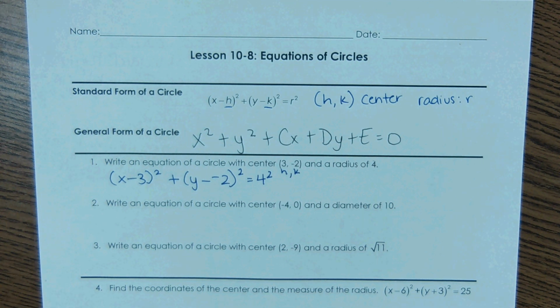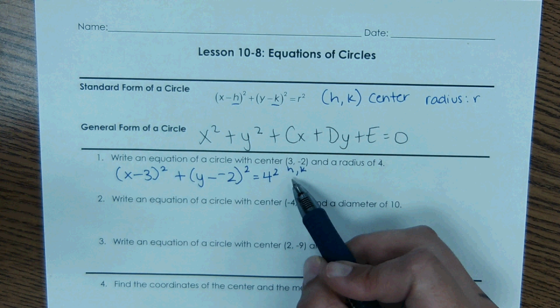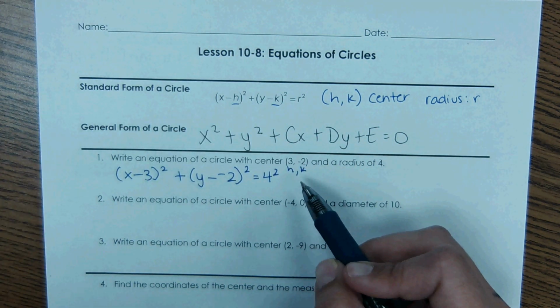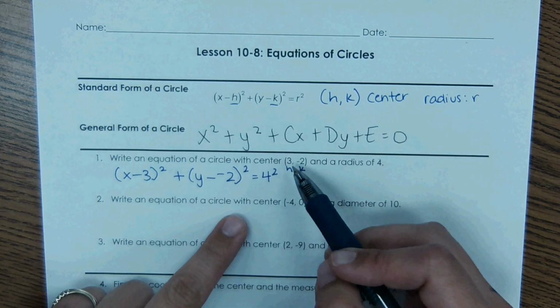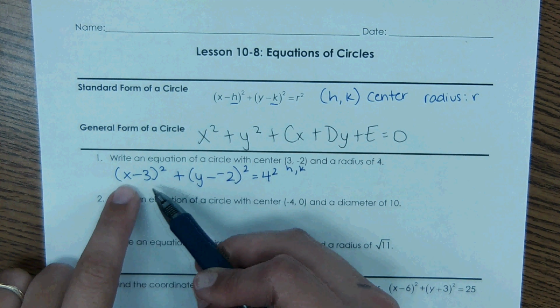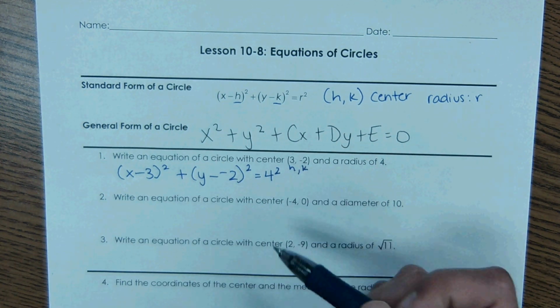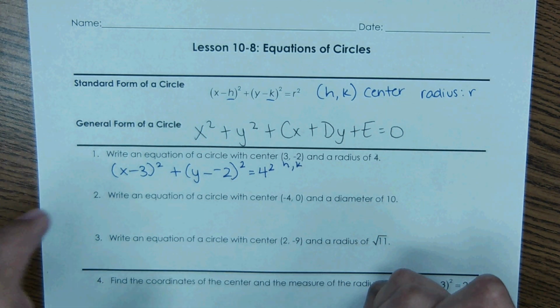I remember when I was in school, the H and K kind of gets confusing. It's like, which one's H, which one's K? Something that can help is if it's in alphabetical order, H comes before K in the alphabet. Also, the X coordinate goes with the X and the Y goes with the Y. So sometimes the way I see it is X minus the X coordinate, Y minus the Y coordinate can help as well. And then from here, we need to simplify this.